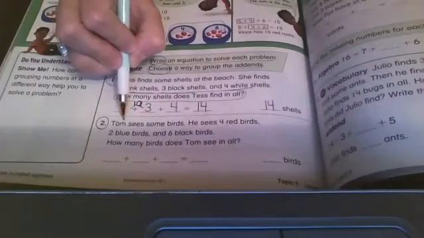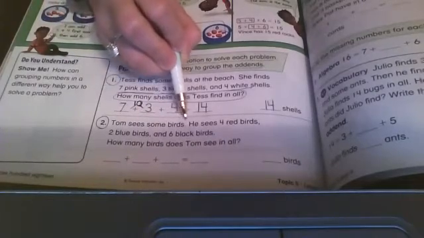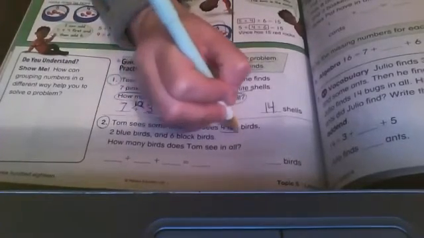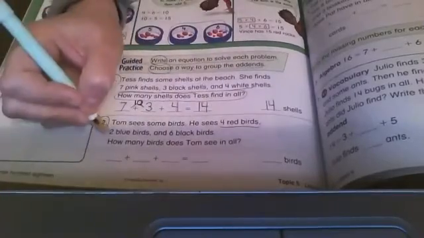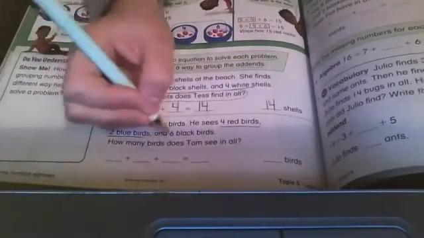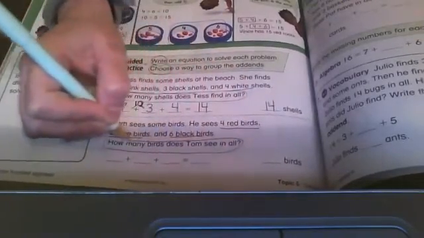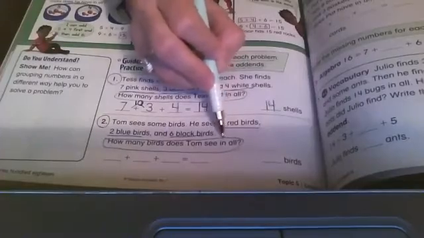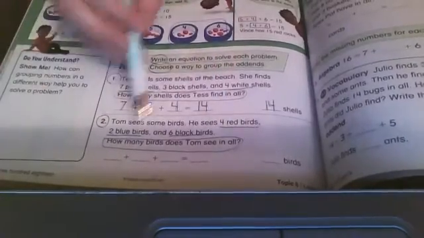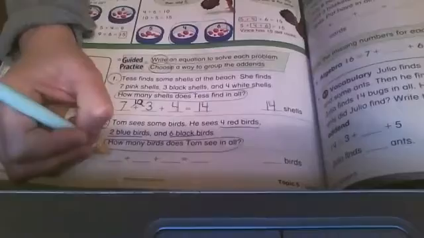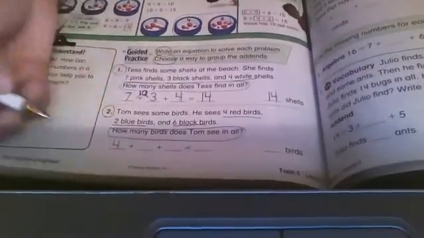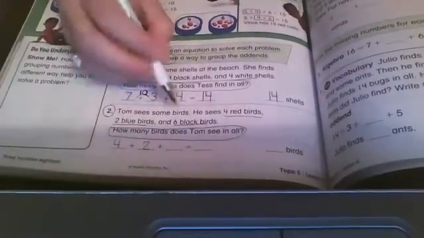All right, let's take a look at number 2 and get some more practice. Tom sees some birds. He sees 4 red birds. Go ahead and identify. 2 bluebirds and 6 blackbirds. The question is, how many birds does Tom see in all? Notice that in all, keywords, right? Okay, so I know I need 4 for one add-in, plus 2, plus 6.